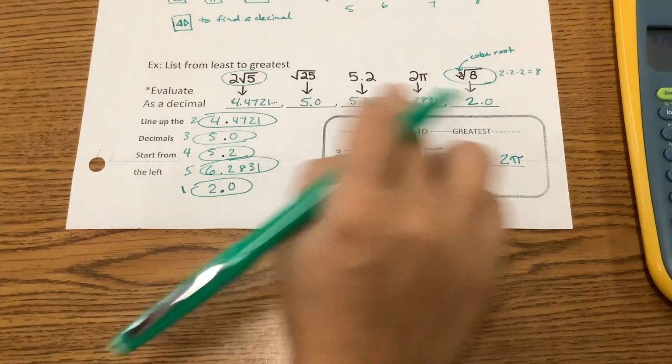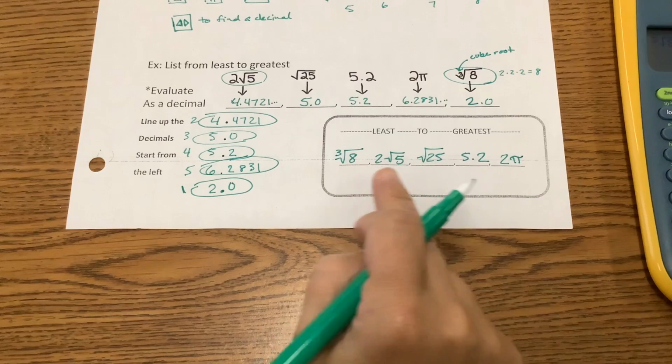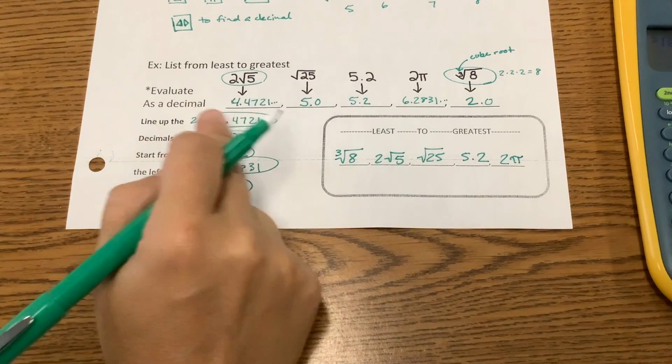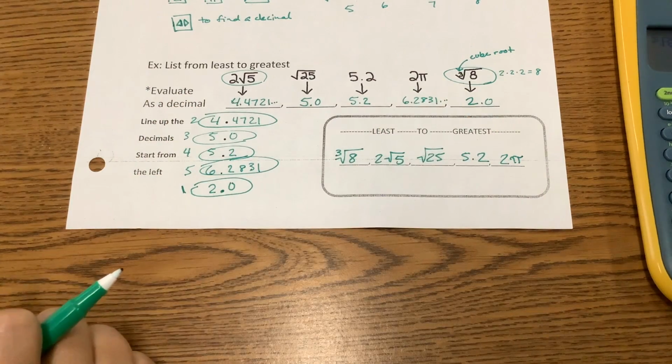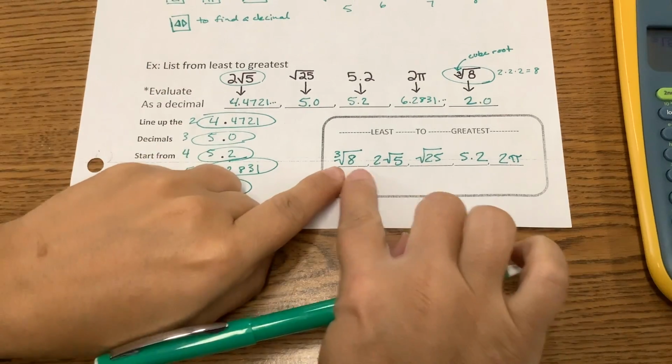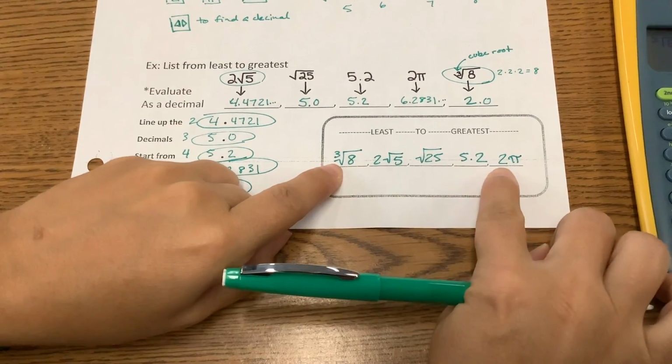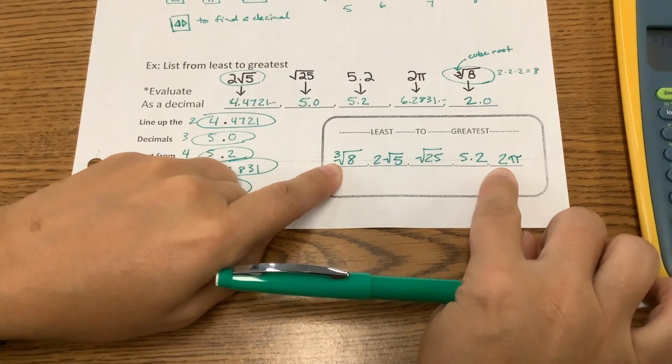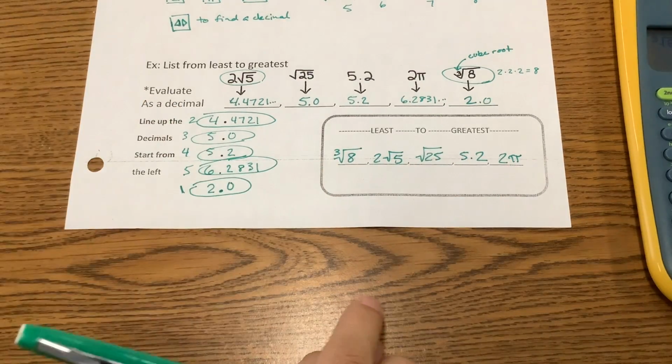Remember, anytime we're answering questions like this, we need to write it as the original form, even though we did use the decimals to order them. And the reason that we look at the decimals to order them is because if you're just looking at these values, well, it looks like 8 would be bigger than 2 here. They're misleading. So you always want to make sure you change them to the same representation.